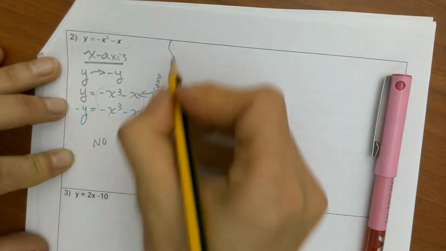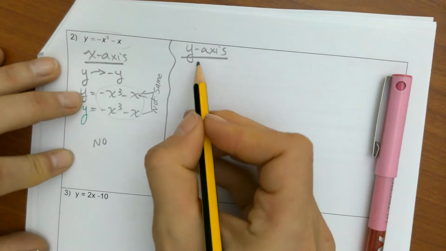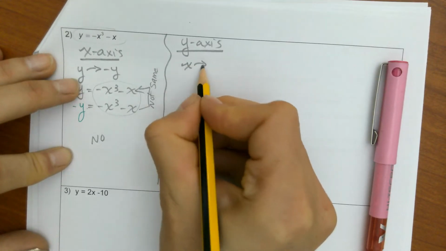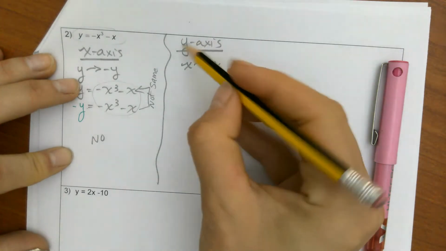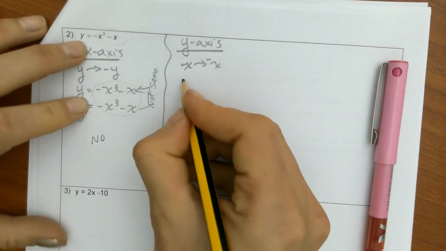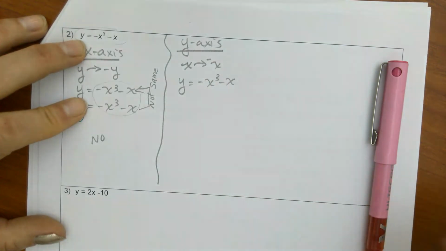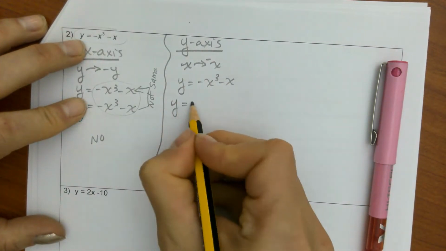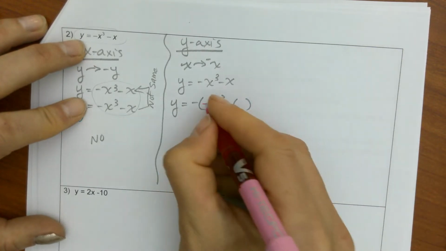Let's do y-axis. So for y-axis, I'm going to replace the x with negative x. Because I always do opposite, y, x. Write out the equation. And replace my x's with negative x.